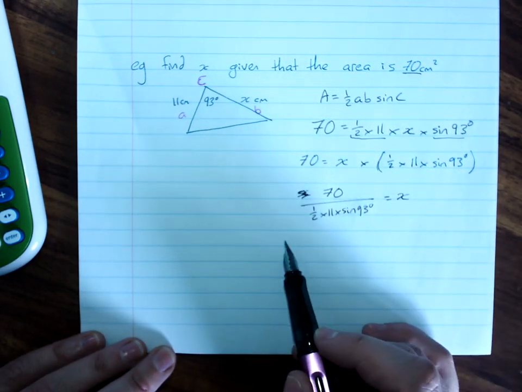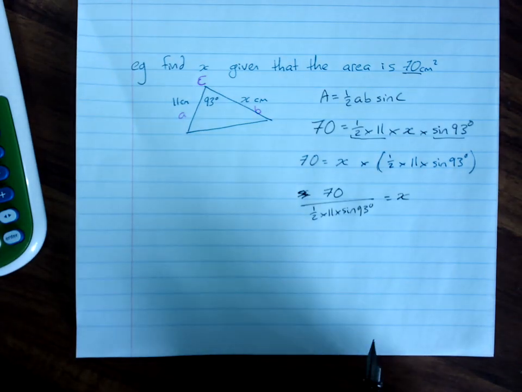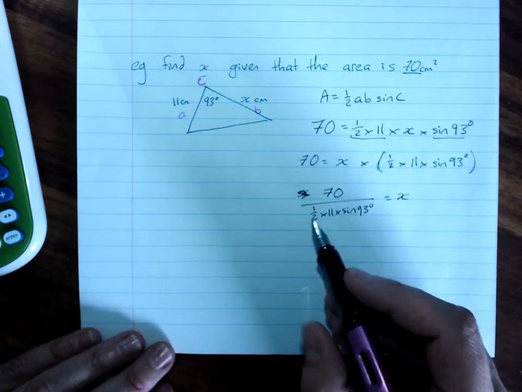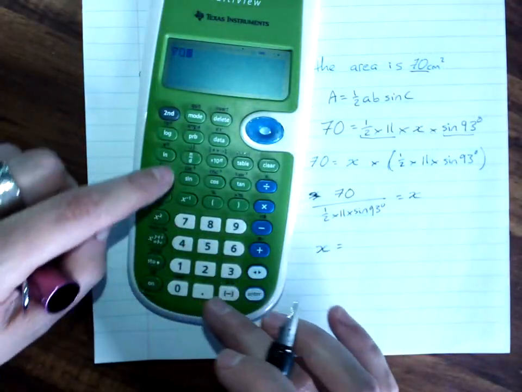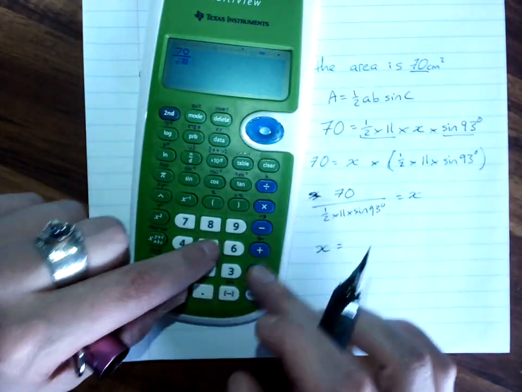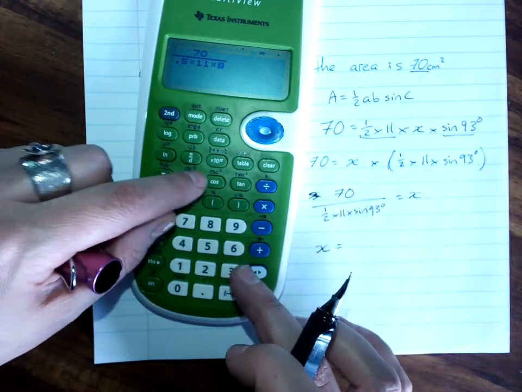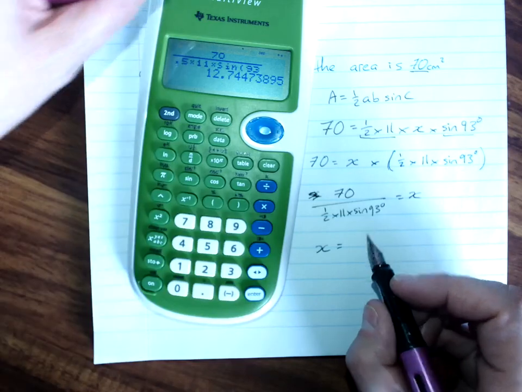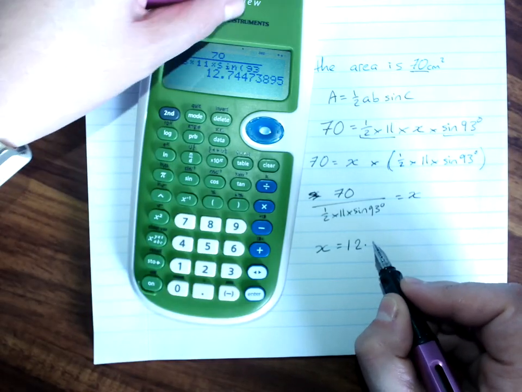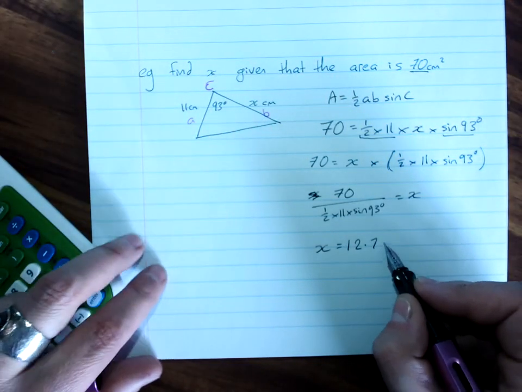And it's fine then, sorry, I'm getting a little bit messy there, fine to type that all in just as it is. 70 over 0.5 times 11 times sine of 93, and x is 12.7, and we're in centimetres.